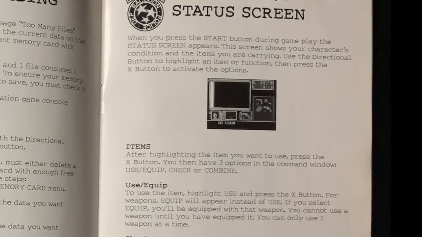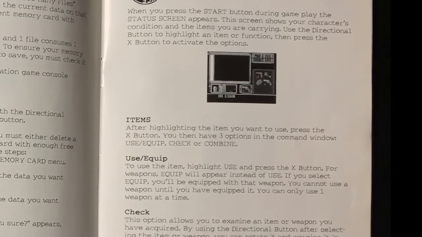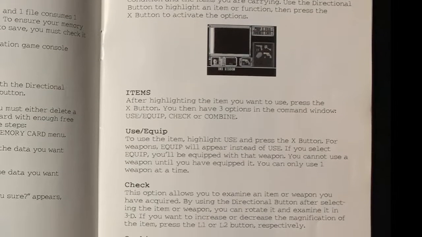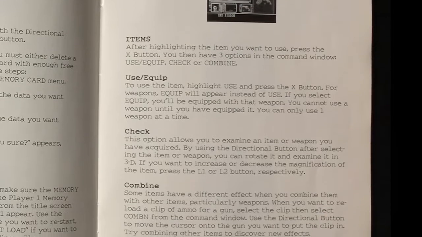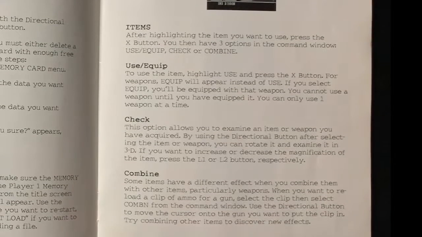Next, it actually shows the STARS status screen when you press the start button during the gameplay. This highlights and shows all the different items, how to use and equip, checking, and even combining, which does indicate that if you want to actually combine a clip to the gun, you can do that on this particular screen.